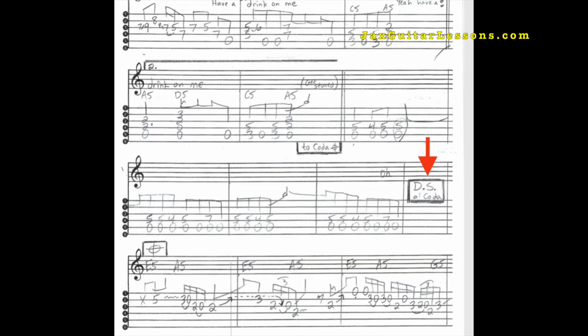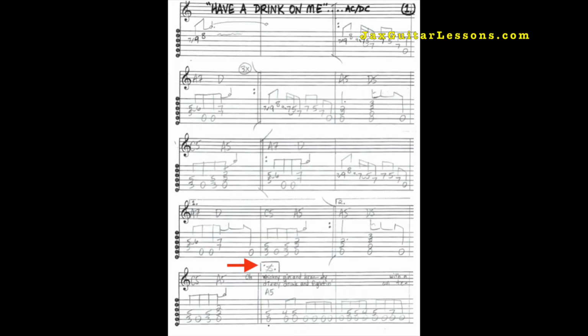Right after that connecting part that I just played, there's something that you should know about if you don't already. It's a musical direction called DS al Coda. There are two parts to that. The DS part of it tells you to go back to the sign. The sign looks like an S with two dots and a line through it.